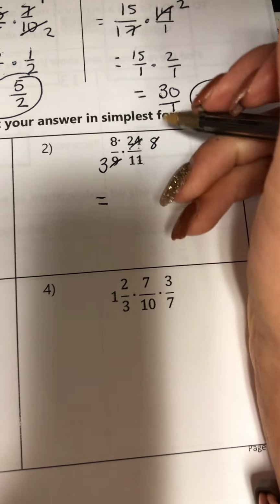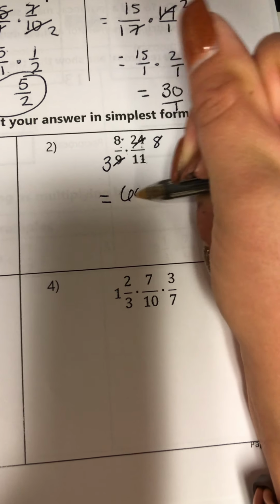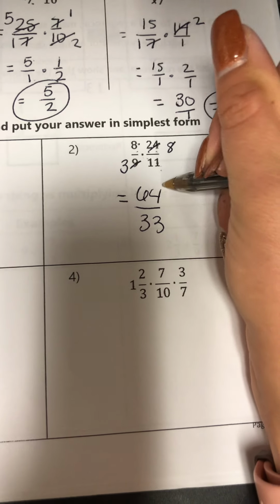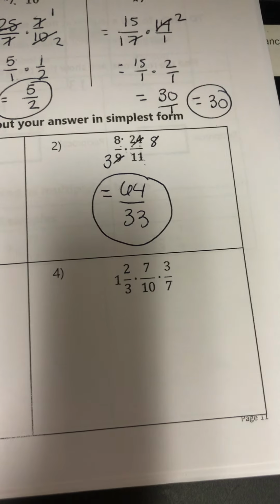So now I can multiply straight across. 8 times 8 is 64. 3 times 11 is 33. And this actually cannot be simplified, so that is my answer.